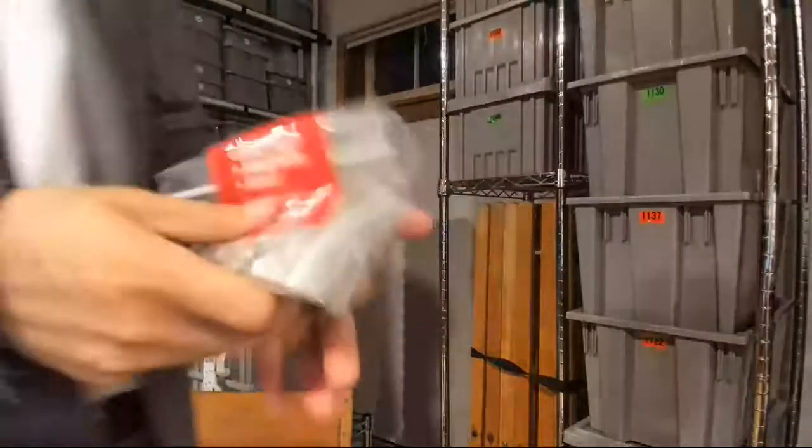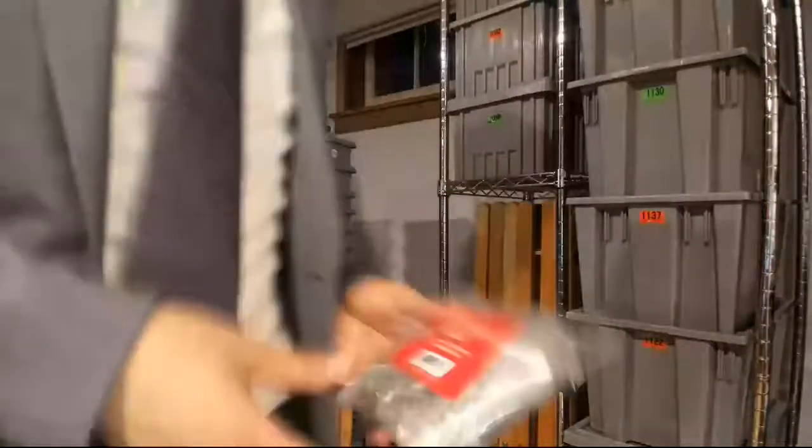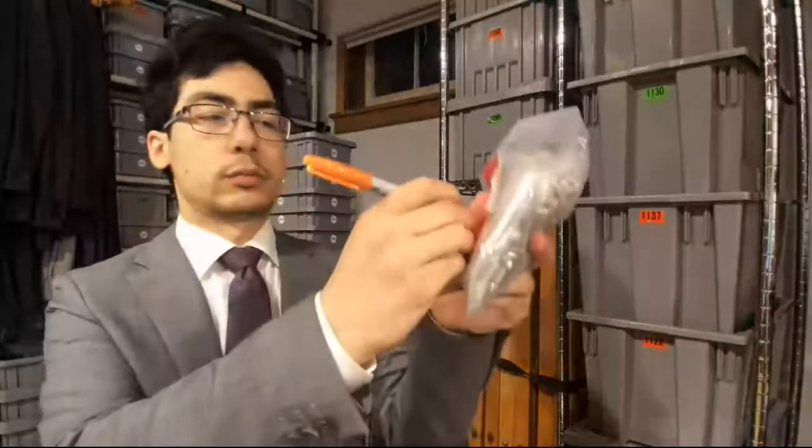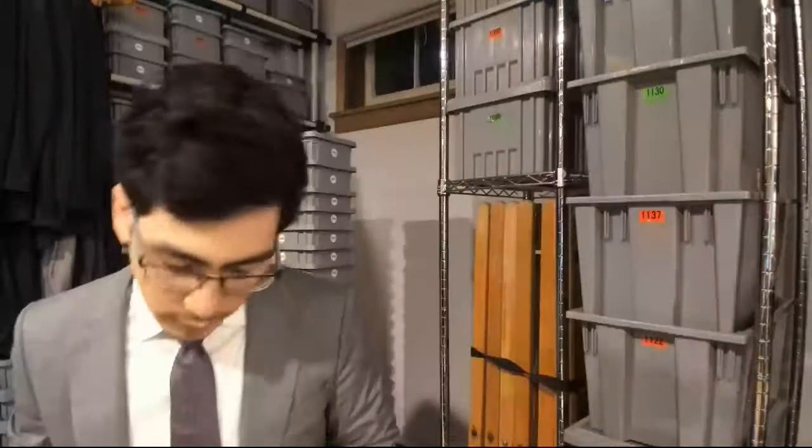Here's a bag of screws. If you want, with the bag of screws, you could write a number on the bag of screws. Like that.